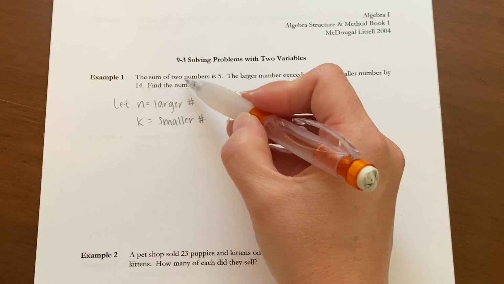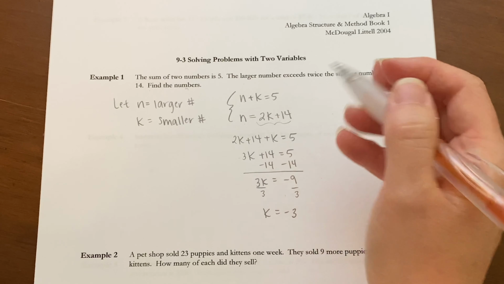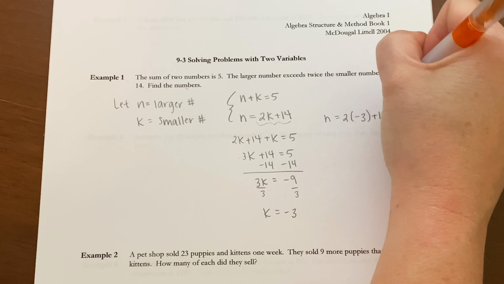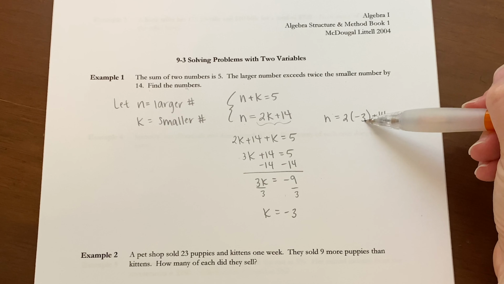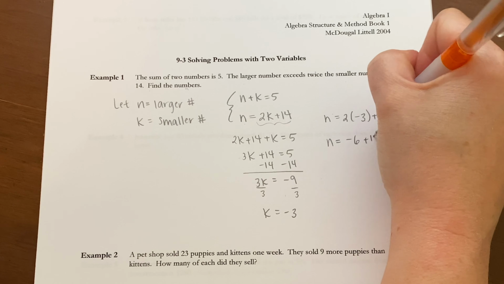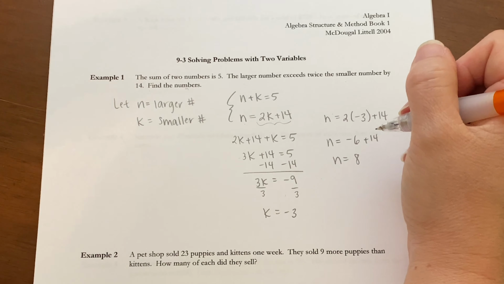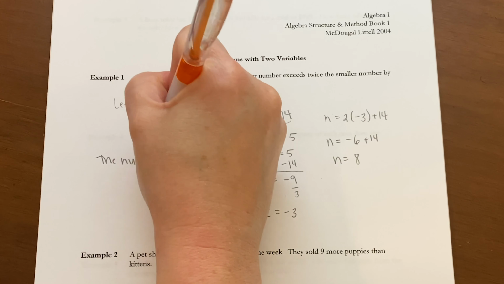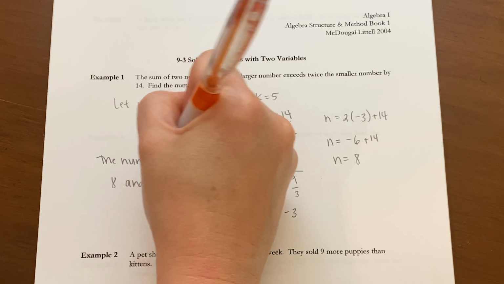It says find the numbers, so it wants me to give both. So once I know one of the numbers, I can go back. N equals 2 times K plus 14. So now that I know that K equals negative 3, I'm going to substitute that in place of the K. So I have N equals negative 6 plus 14, and N equals 8. So the numbers are 8 and negative 3.